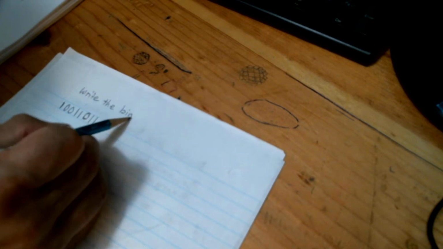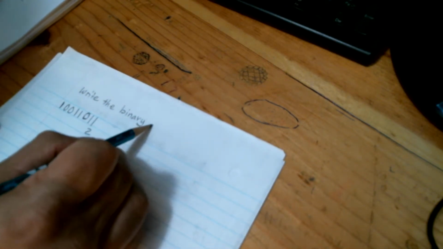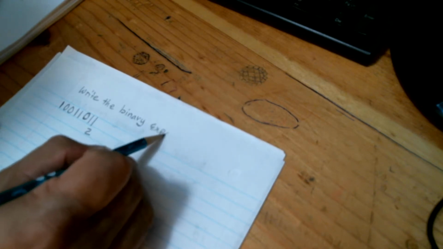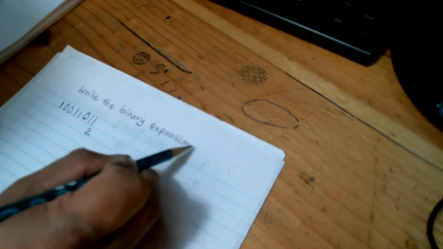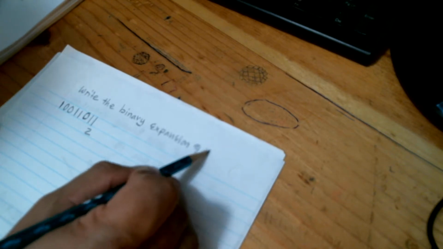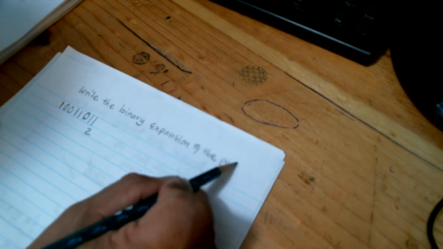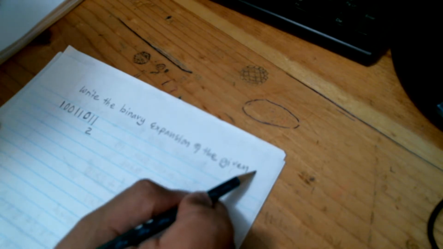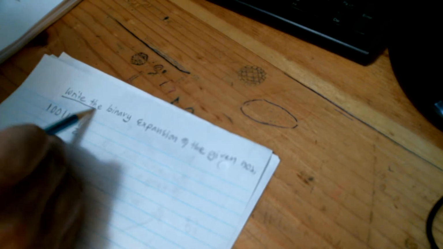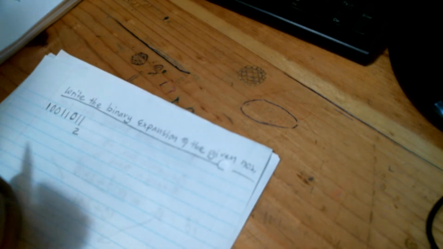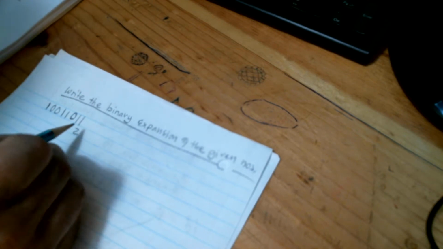Write the binary expansion of the given numbers. Write the binaries of the given numbers. This is the question. This is how it has been asked for you in the exam. Okay, now let's solve it.